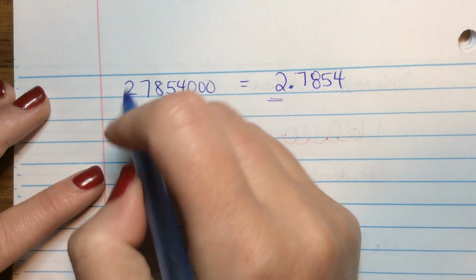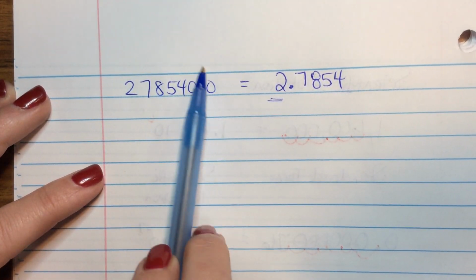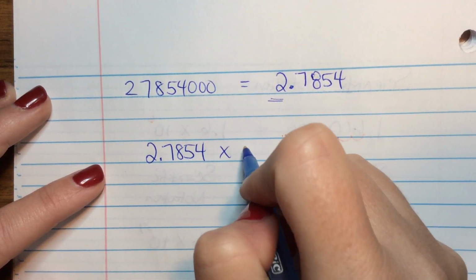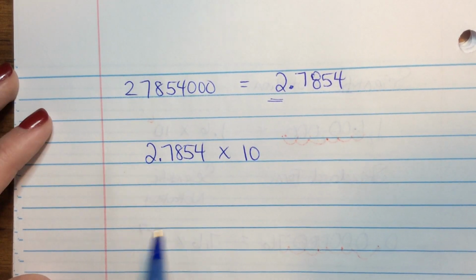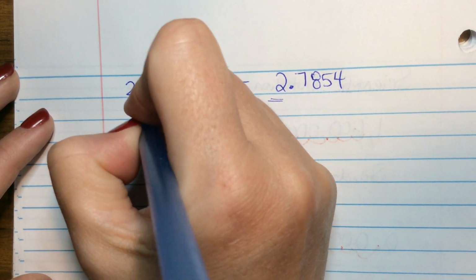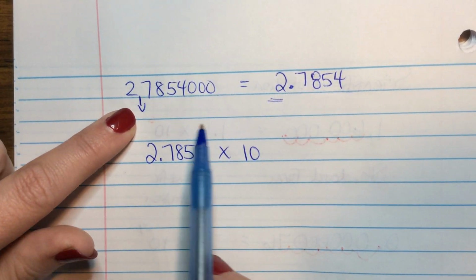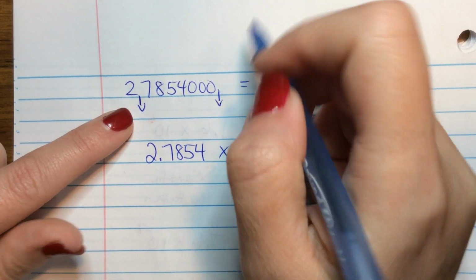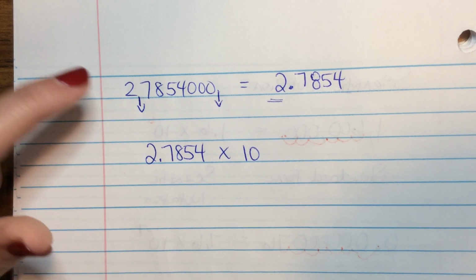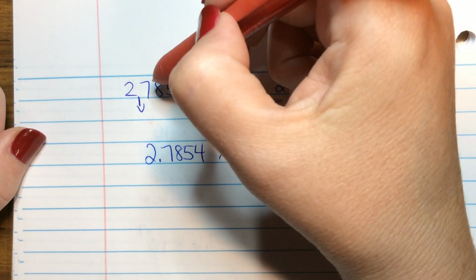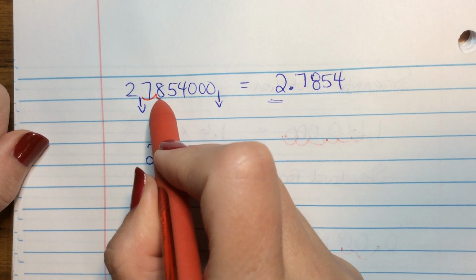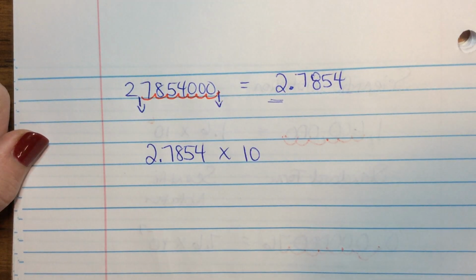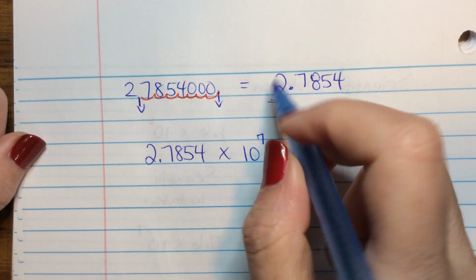So let's try one. Let's go ahead and write this one in scientific notation. Well, we know the first part. And then we're going to say times 10 to something. So imagine that the decimal is right here, which is where we put it. Now we're going to see how many times we have to hop to get all the way to the end. So we're here and we're trying to get here. So let's count. 1, 2, 3, 4, 5, 6, 7. So it took 7 hops. So that would be 10 to the 7th.